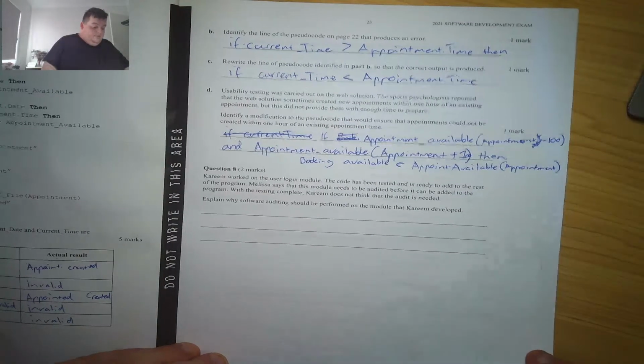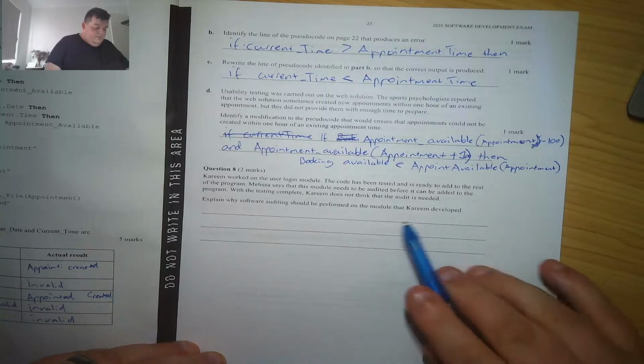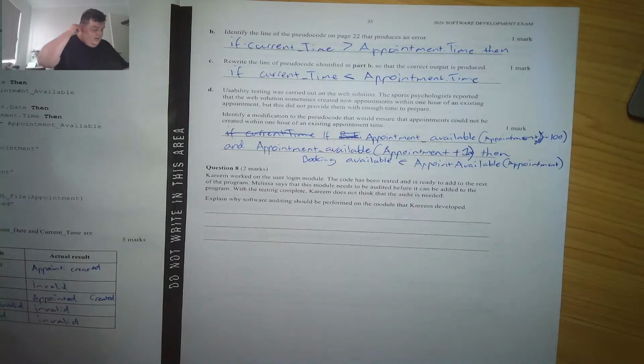Kareem worked on the user login module. The code's been tested, ready to add to the rest of the program. It says the module needs to be audited before it can be added. When the testing is completed, Kareem doesn't think the audit is needed. Explain why software auditing should be performed on a module that Kareem developed.